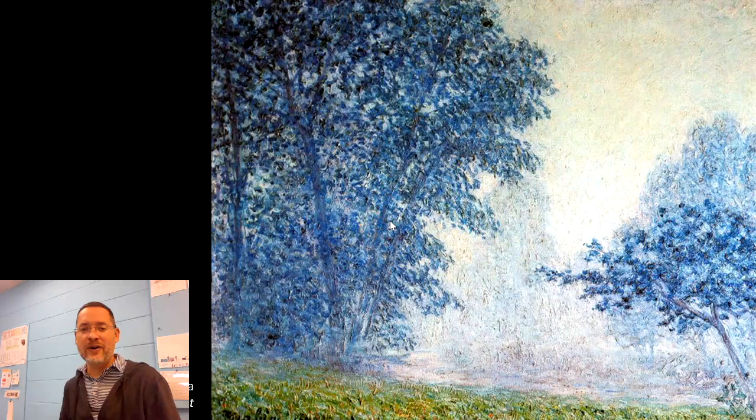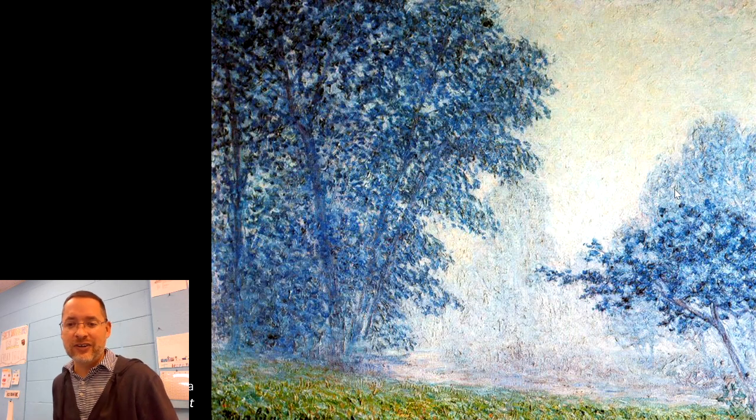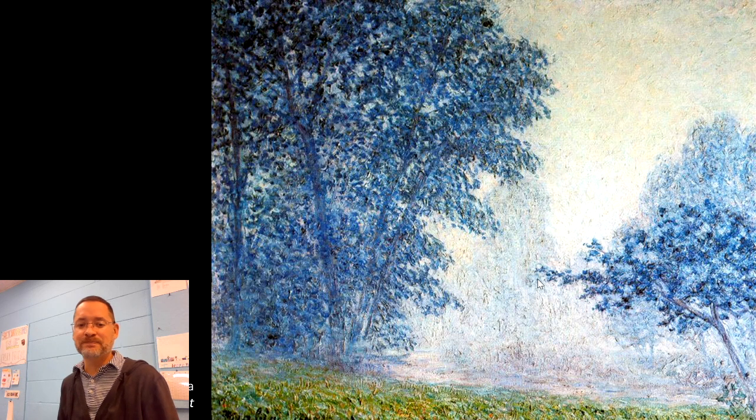But another way you achieve depth is by things losing detail as they get farther away. So you can see how this tree, which is the one that's closest, and this tree have a pretty good amount of detail in them. You can see highlights and shadows. But as they get farther back in this foggy area, they start to lose their detail. And this one back here just looks like a blob of shape. There's no real details to it.